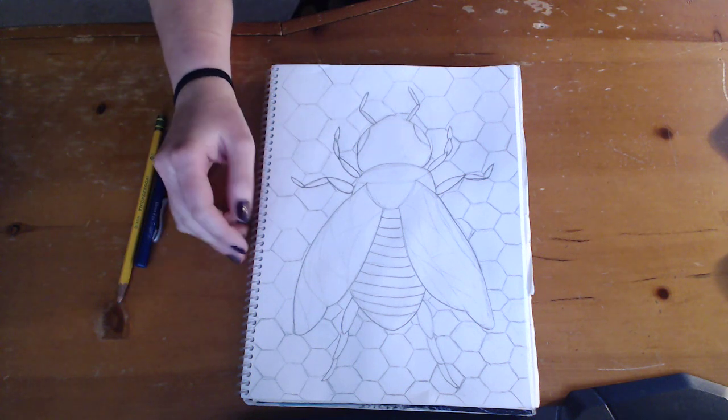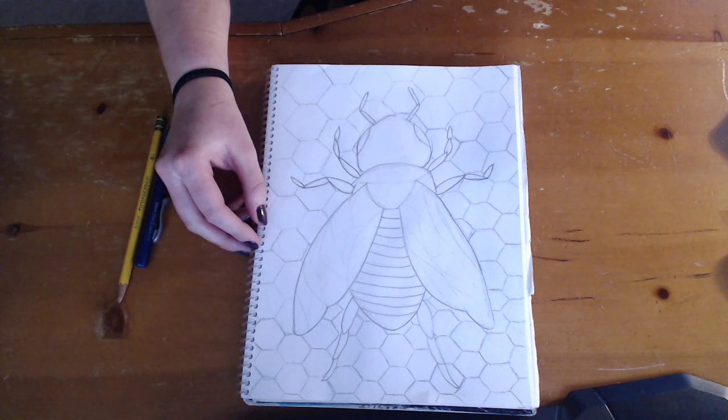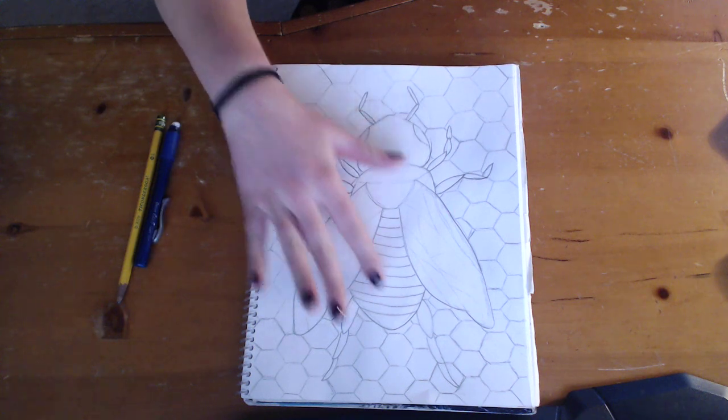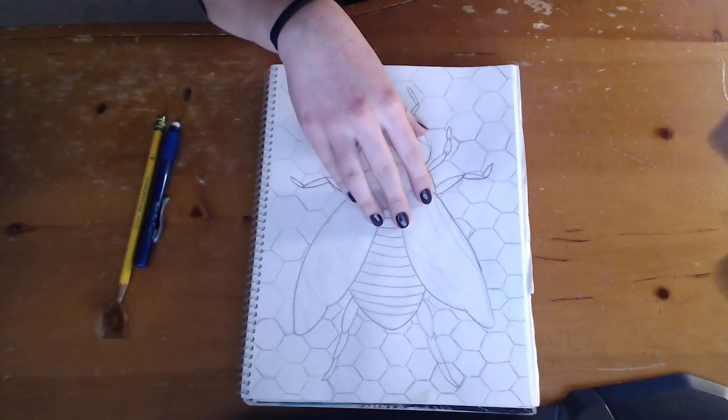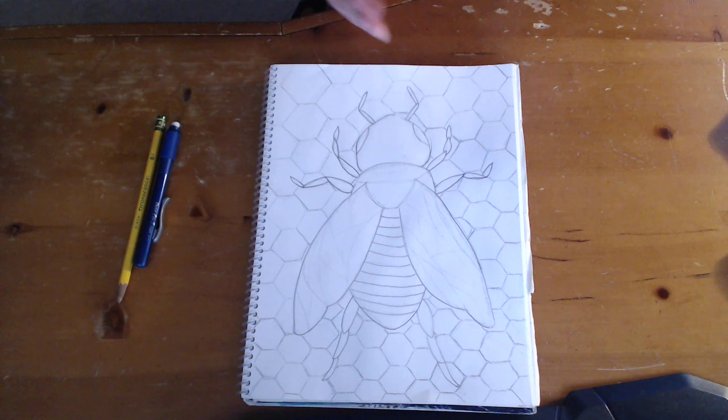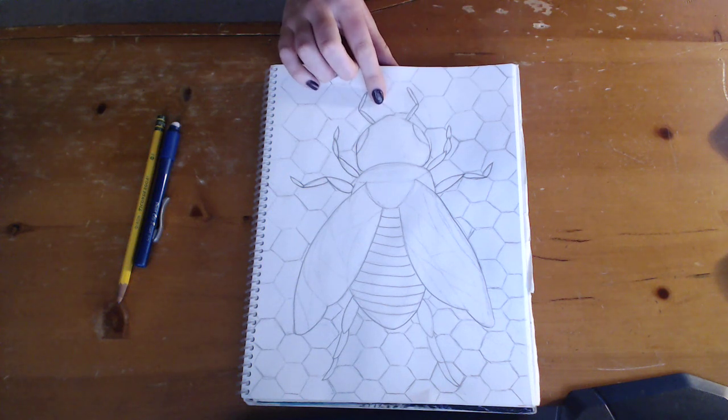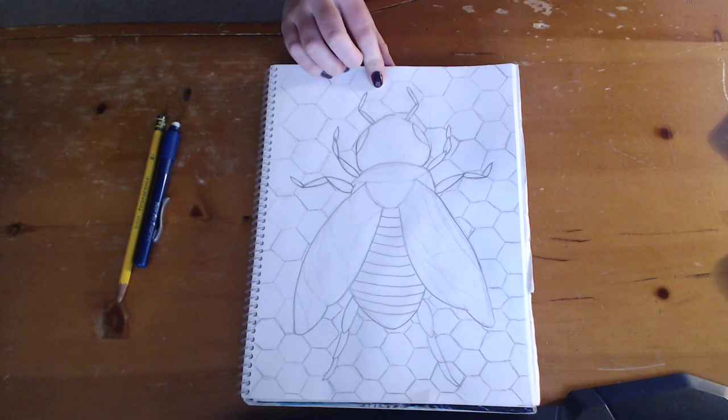But there's also a few other principles of design happening. Since my main focal point, my main subject here, this B, is fairly large and centered, it brings a lot of attention to it, so it creates emphasis. So I'm using some shape and line and size to create emphasis as well.